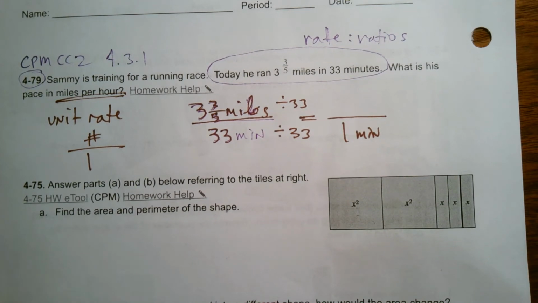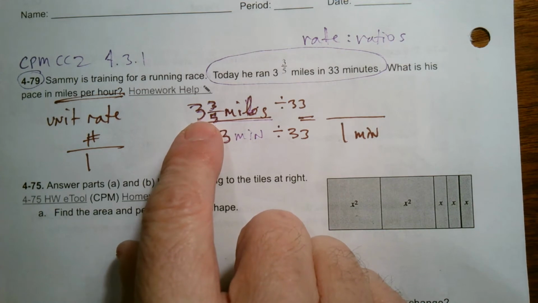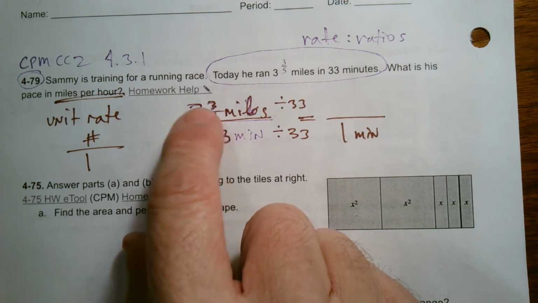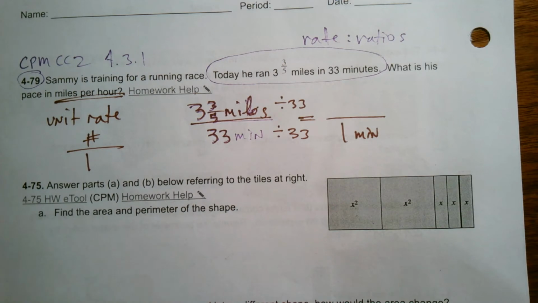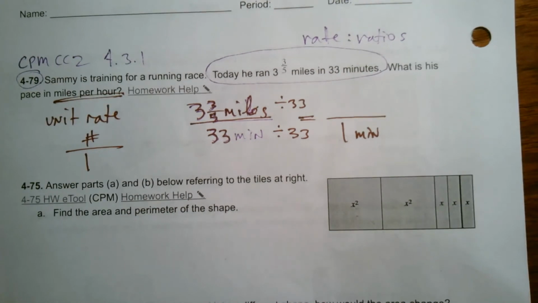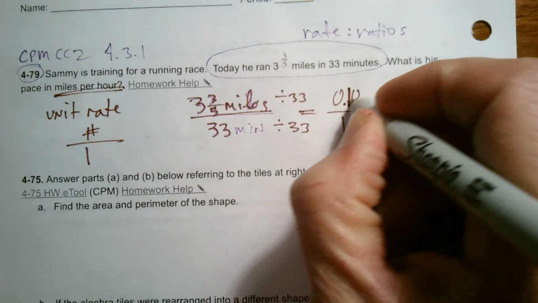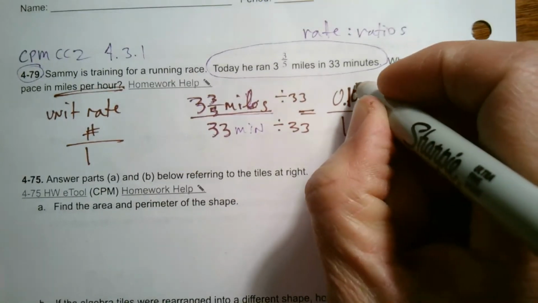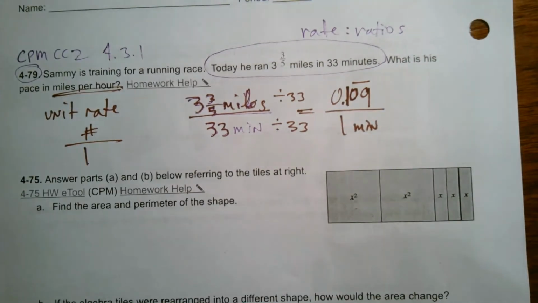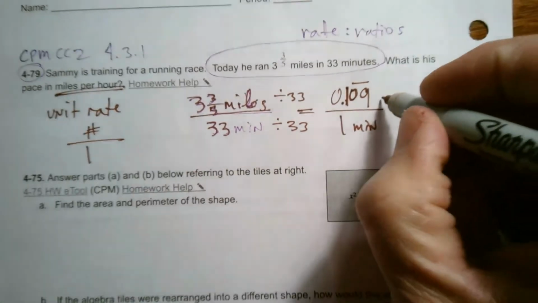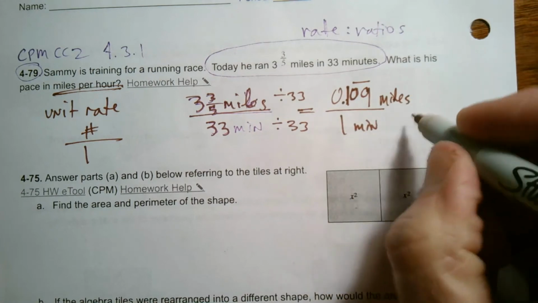So I'm going to use a calculator for this one. If this was a question on a test, I'm sure the numbers would be nicer, but we'll convert this. 3 3/5, hopefully you know that 3/5 is 3.6. So on my calculator, I'm putting 3.6 divided by 33. And it looks like what I get is 0.109, and that 9 just continues to repeat. That's how many miles per minute there are.